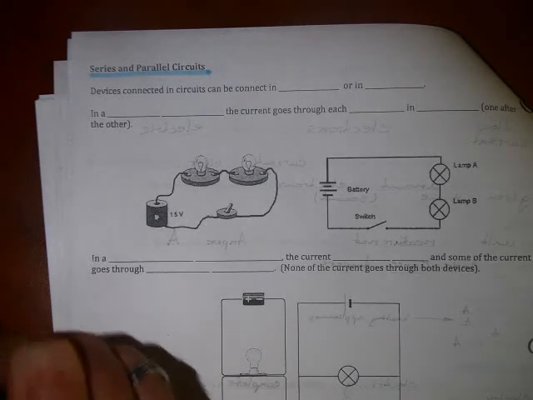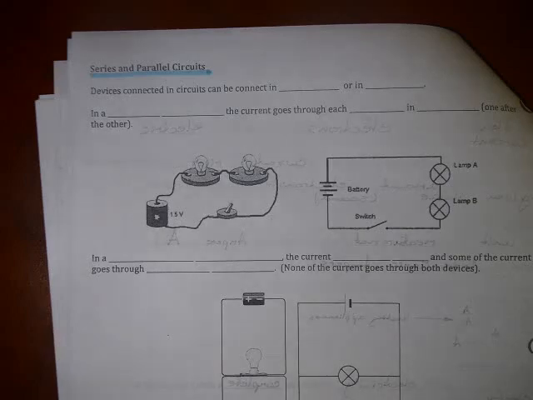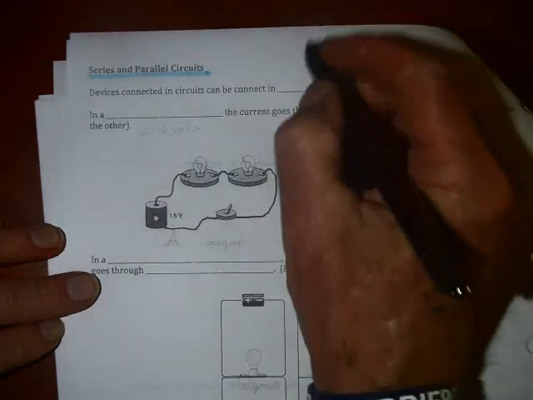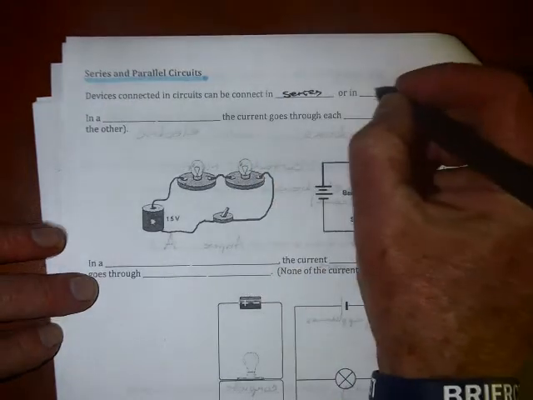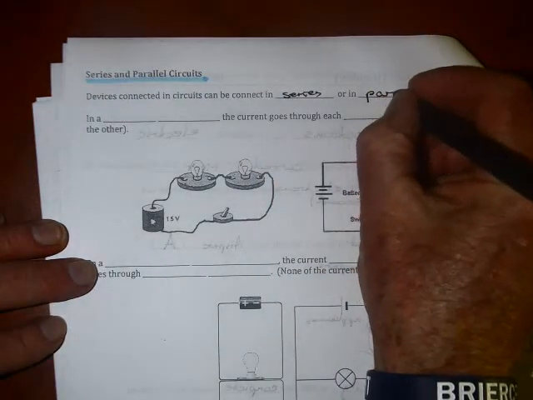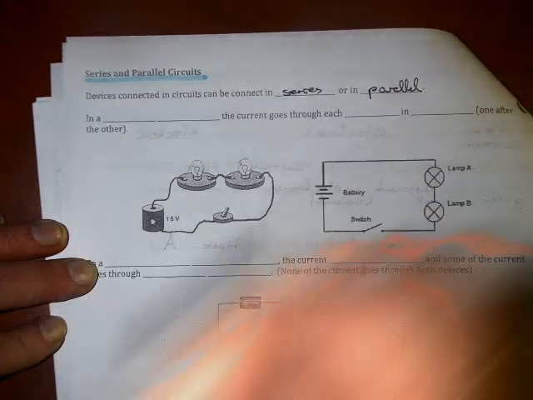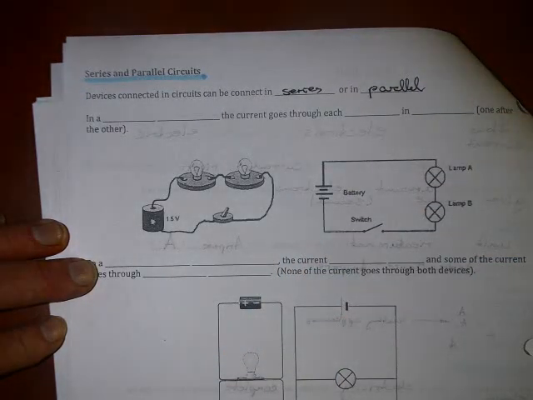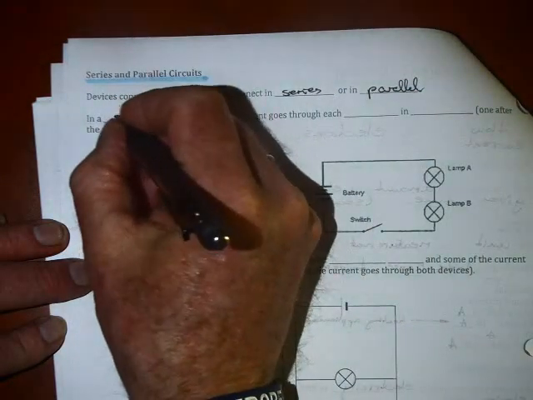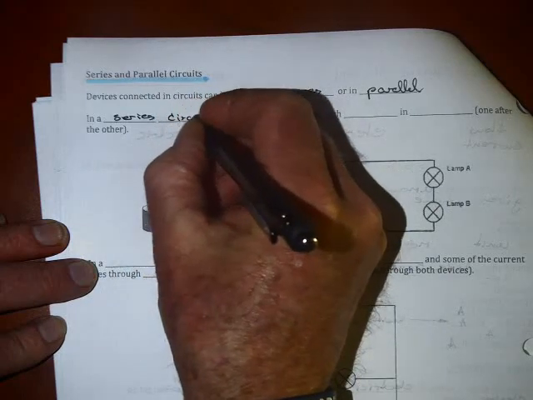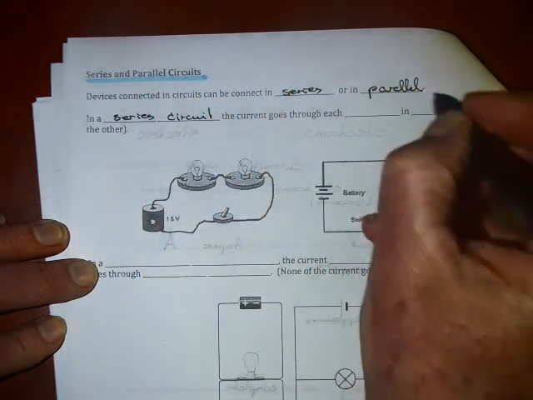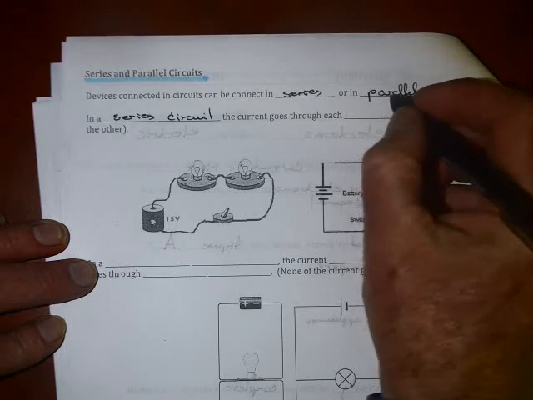So devices in circuits can be connected in series or in parallel. Okay. In a series circuit, the current goes through each device in sequence.